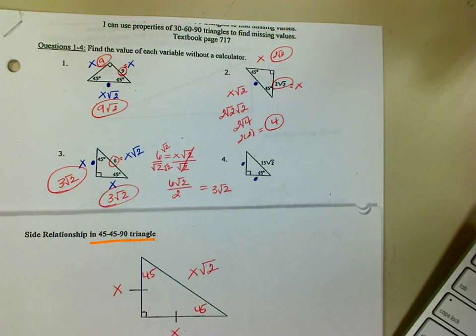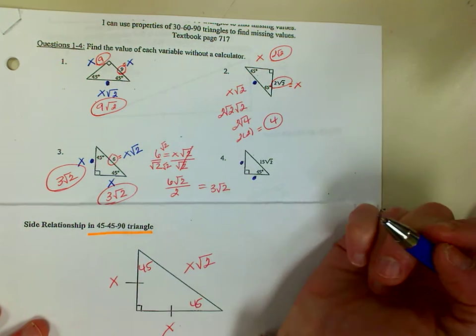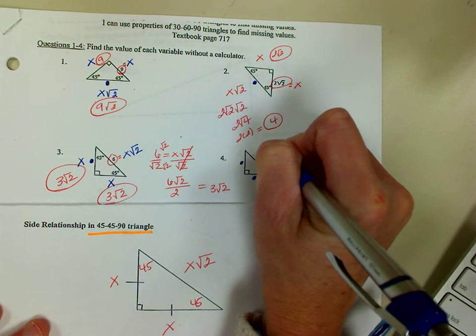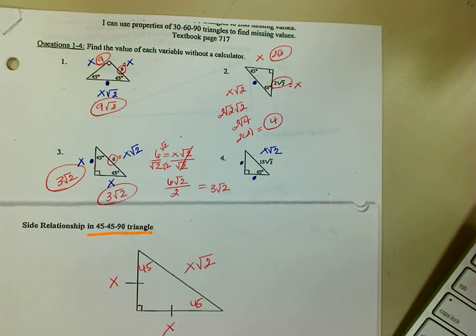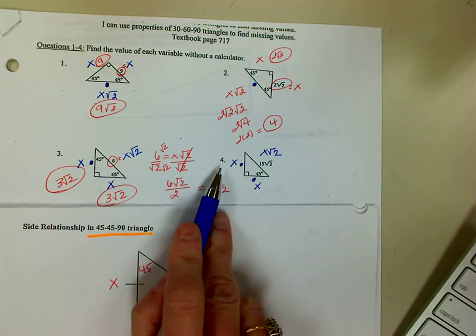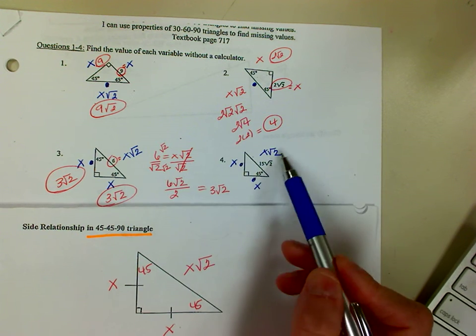All right, moving on to number 4. So right across from the right angle, which is the hypotenuse, that's going to be labeled as x root 2. And the other two sides are x. I do not know what x is, so I'm going to have to find it. So these two I'm going to have to set equal to each other.